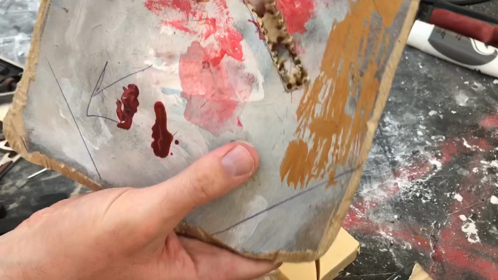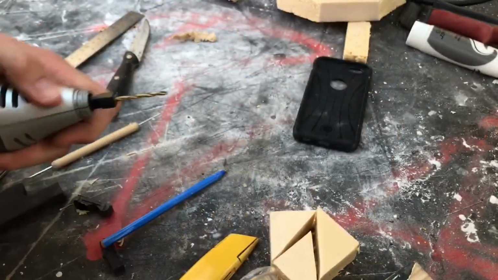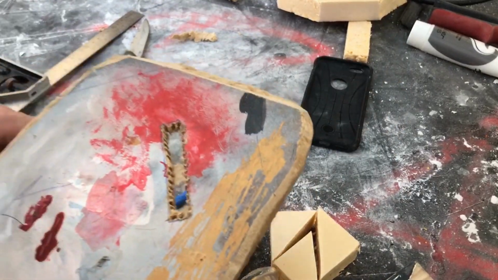The phone won't be able to get through the timber unless you cut a hole, so I just used the drill to cut a series of holes and then tidied up that space using a knife.